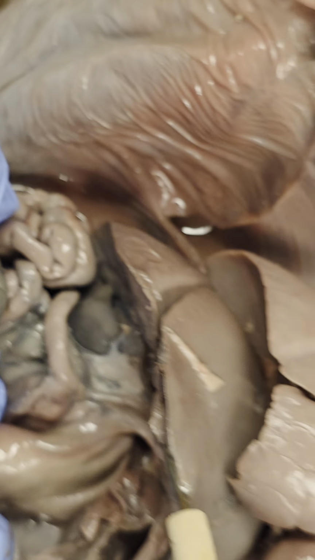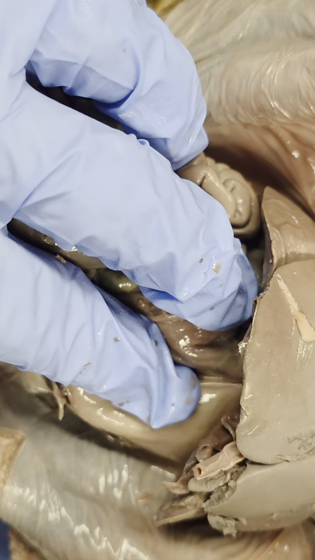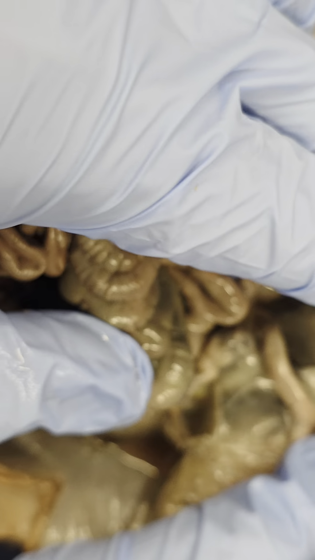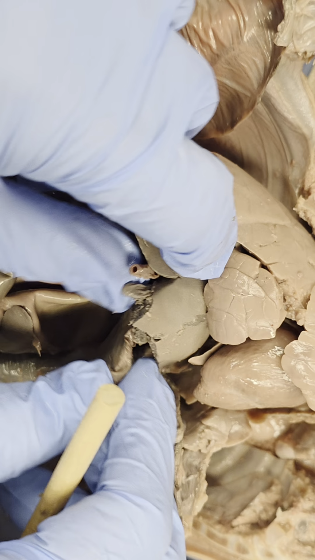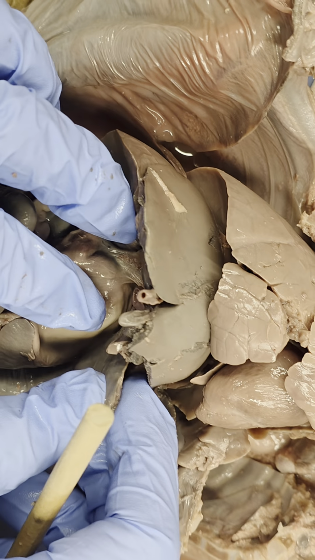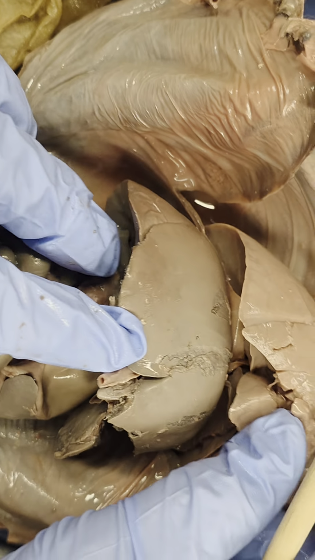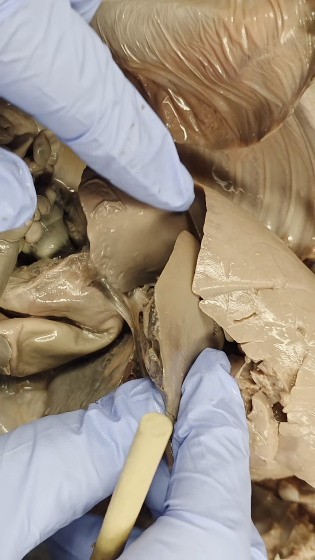we're going to see this liver. Okay, you see this liver, which is a really big organ in the abdominal cavity. It has 5 lobes in the pig. Okay, so we're going to start from the right side. This side is the right side.